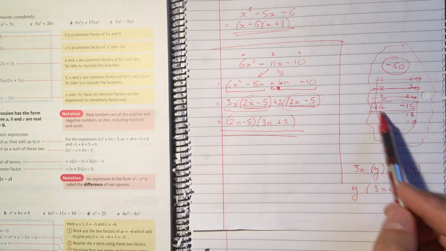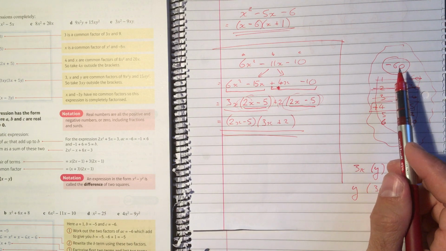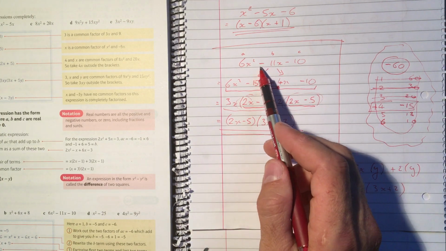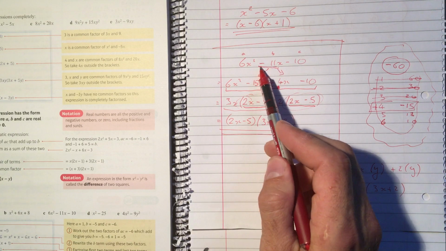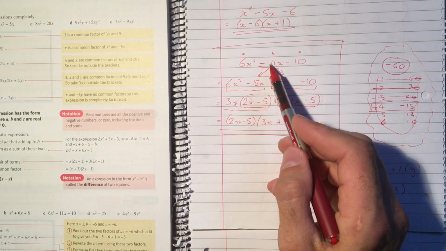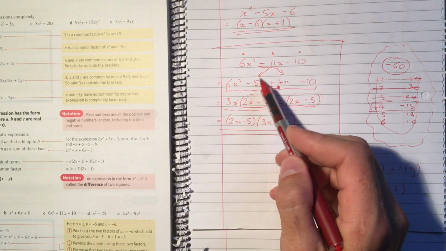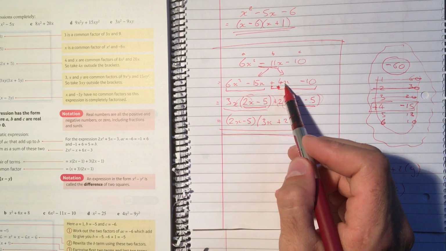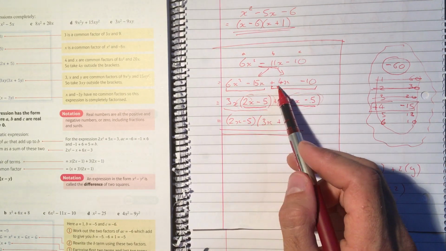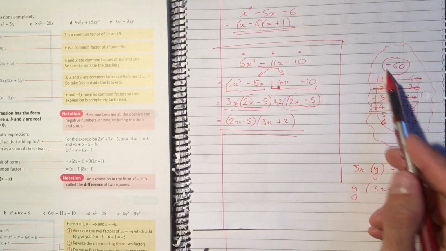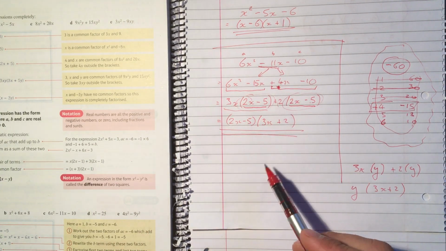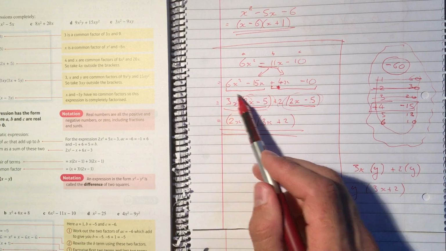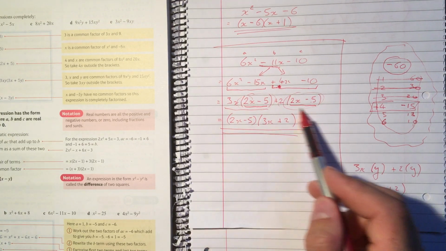Factors of the magic number, because you need to find two numbers that times together to make your magic number and add together to make the coefficient of the x here. Split the x term up into two numbers, minus 15 plus 4, and why minus 15 and plus 4? Well, because they fit. Times together to make minus 60, add together to make minus 11. Once we've done that, factorise the first two terms, factorise the second two terms to get to this stage.